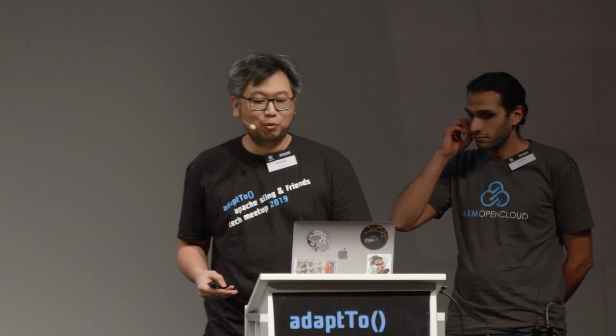This is about something we call Swagger AEM. It's an attempt at an OpenAPI specification for, I guess, the various endpoints that AEM provides and that we have to work with.